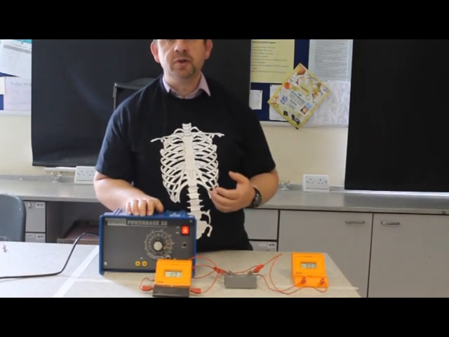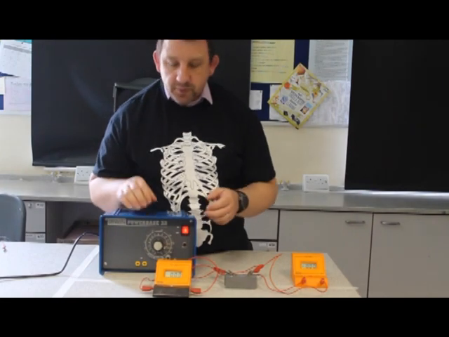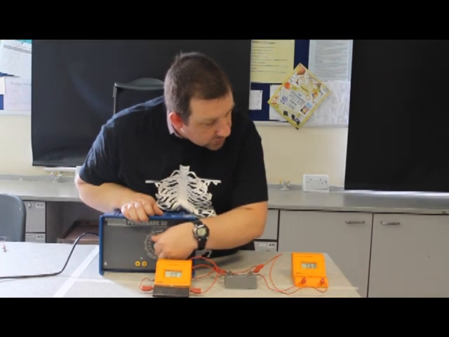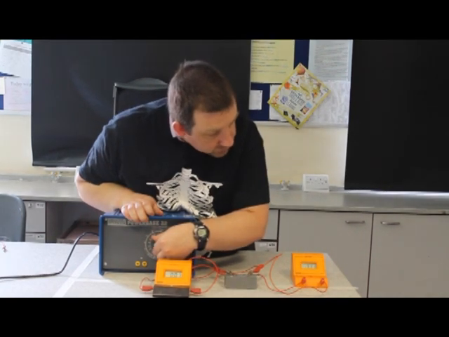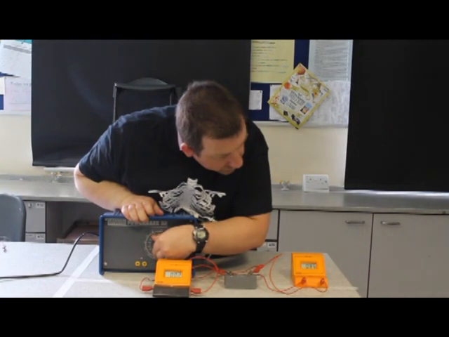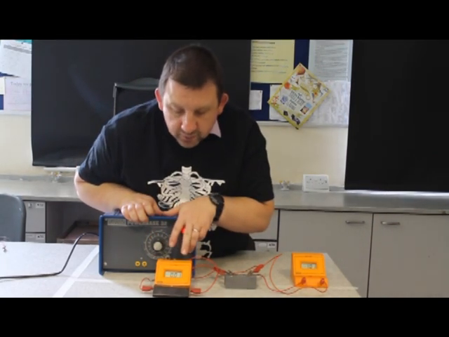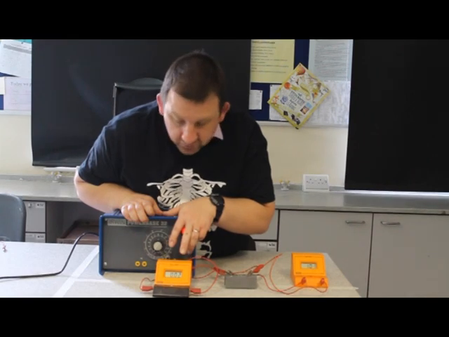Okay, the table of results is available separately, but all you would do is simply increase the voltage that flows through the circuit, so perhaps you might measure it every 1 volt, and you find that the current increases as the voltage increases.